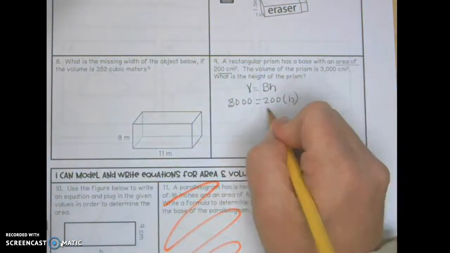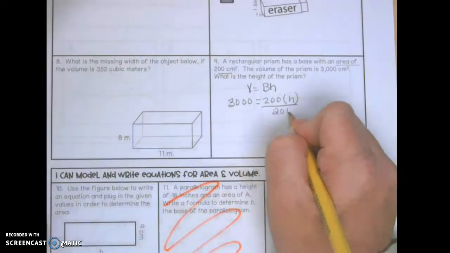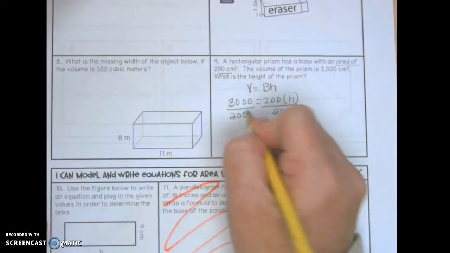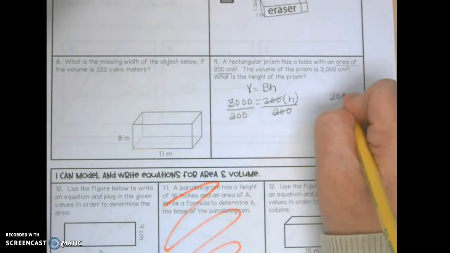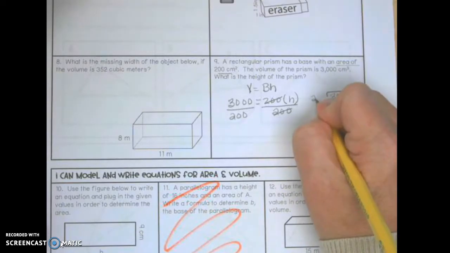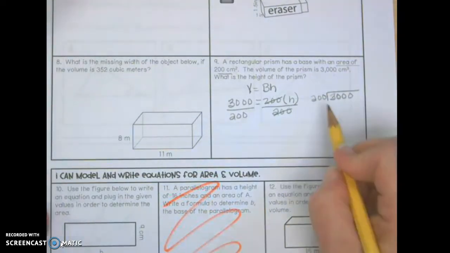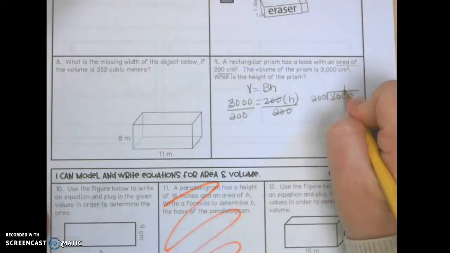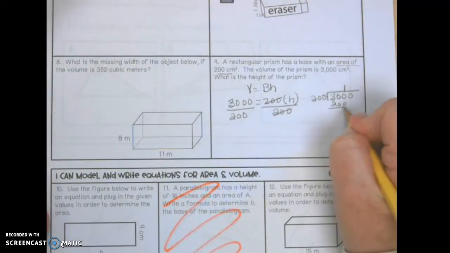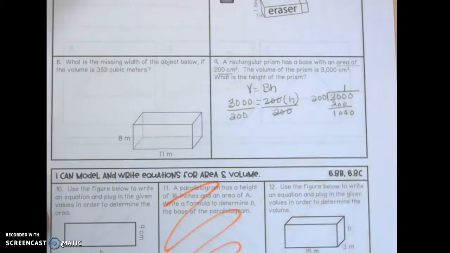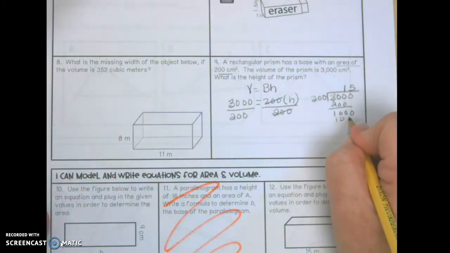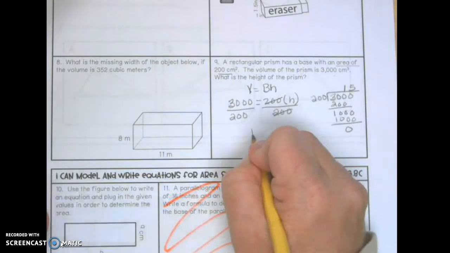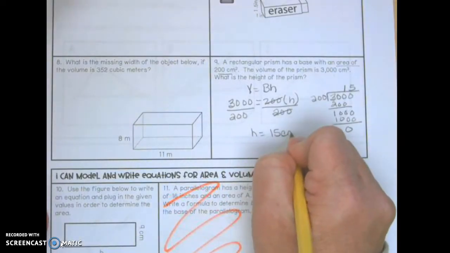To solve this, I have to divide by 200. If I divide one side by 200, I have to divide the other side by 200. These 200s cancel out, so this is 3,000 divided by 200. 200 will go into 300 one time. 200 will go into 1,000 5 times. So my height is 15 centimeters.